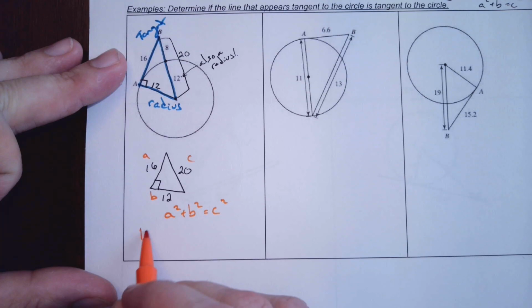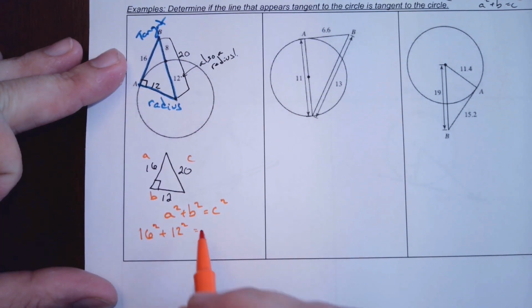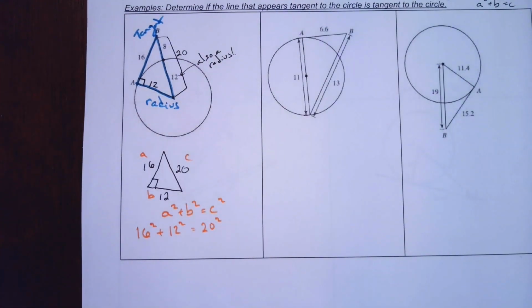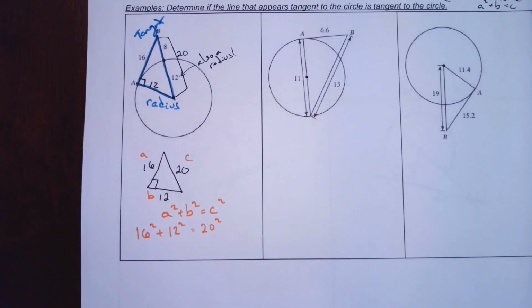So we can have 16 squared plus 12 squared is equal to 20 squared. So if this turns out to be true, like if this equals this, then it is tangent. If it's not, then it is not going to be tangent.